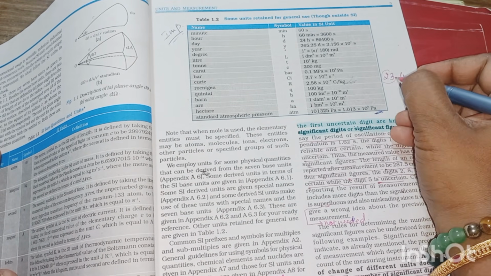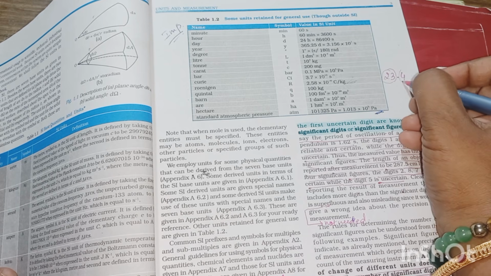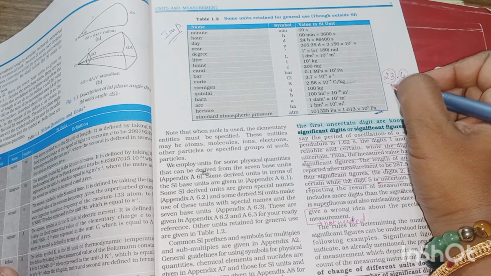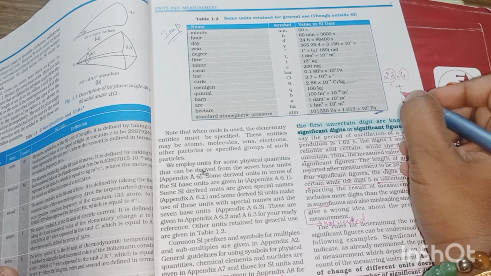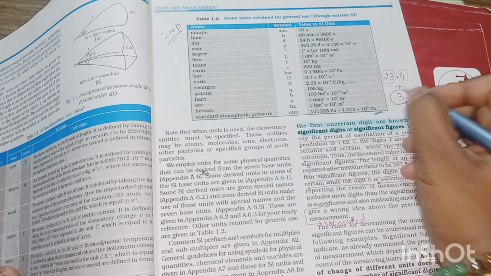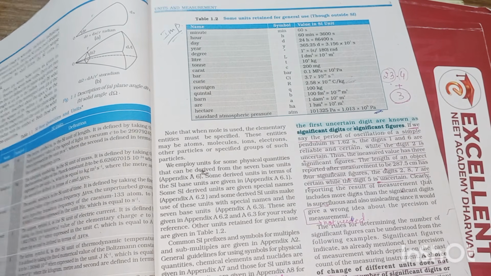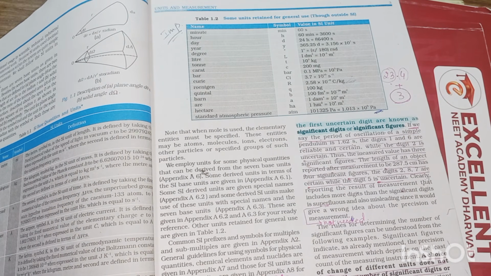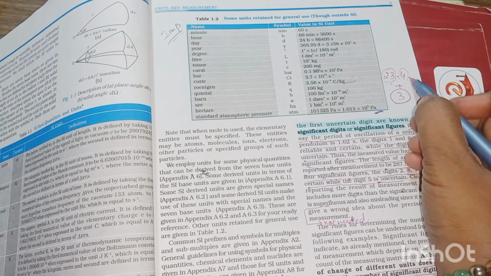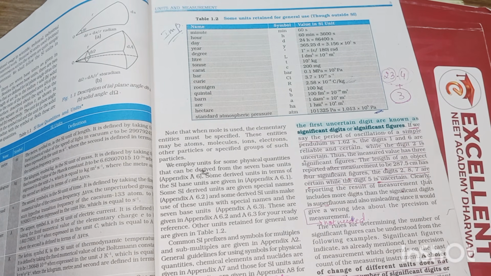So this is the certain value and this is the uncertain value. Both together we will take as 3. So how many significant figures are there? 3. Okay. Because all these 3 are non-zero numbers, we will count the non-zero numbers and take the value. When we have to consider zeros and when we should not consider the zeros, we will be discussing here.